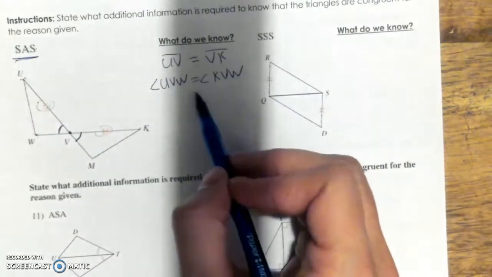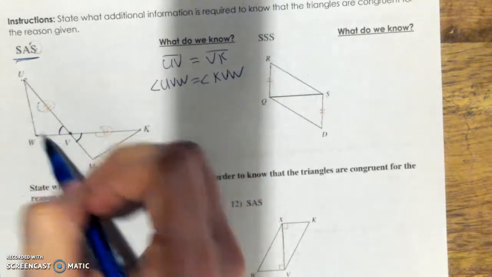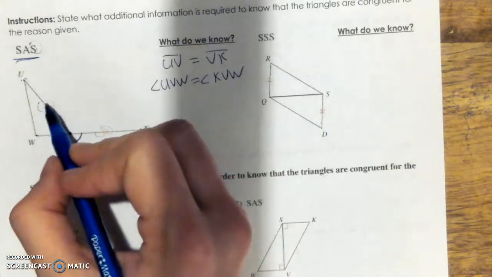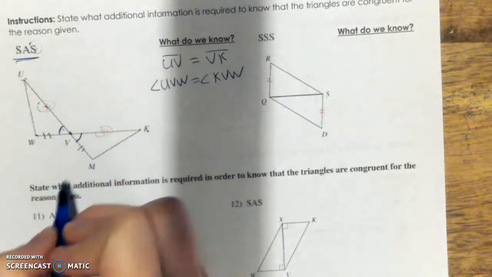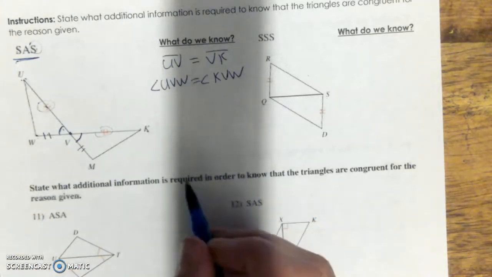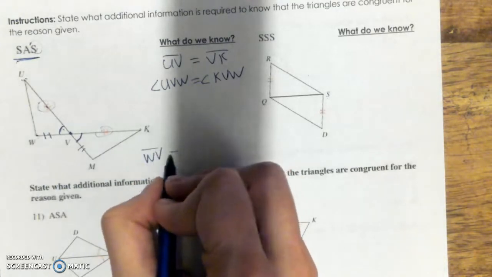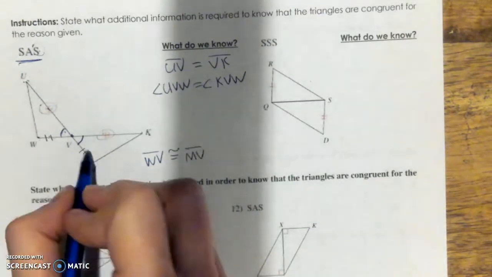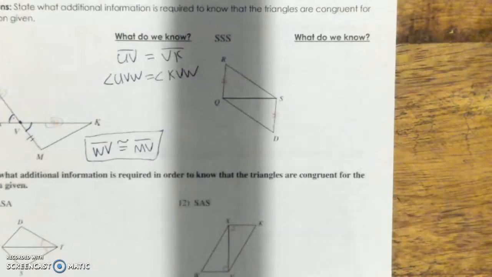All right, so I know one side and one angle. I'm missing that last side, right? Does it matter what side? It definitely does. It has to sandwich in that angle. So it has to be side angle side. So the additional information required to prove SAS would be WV is congruent to MV. I need to know that these two are congruent. It cannot be any other side. All right. Now one more example and you'll do the rest.